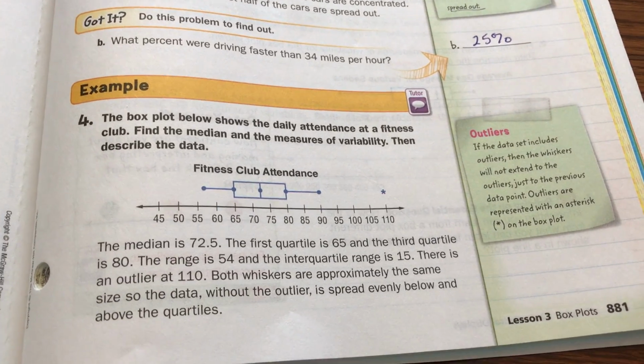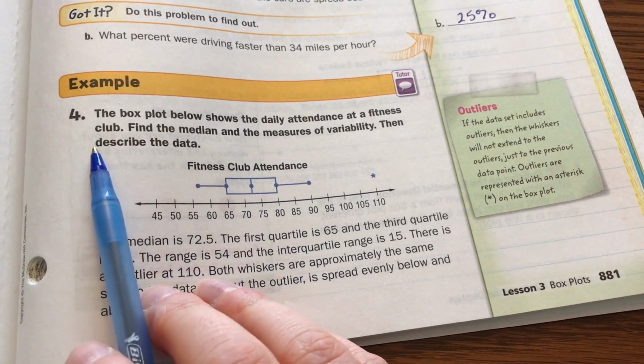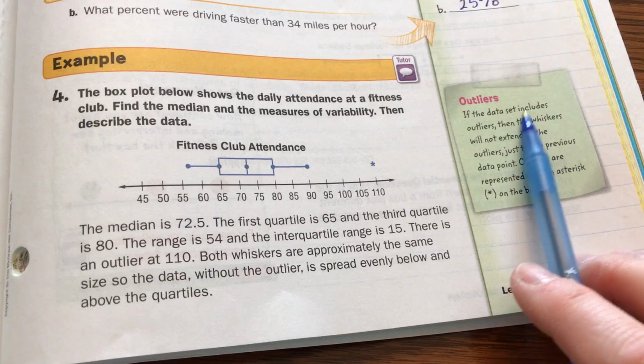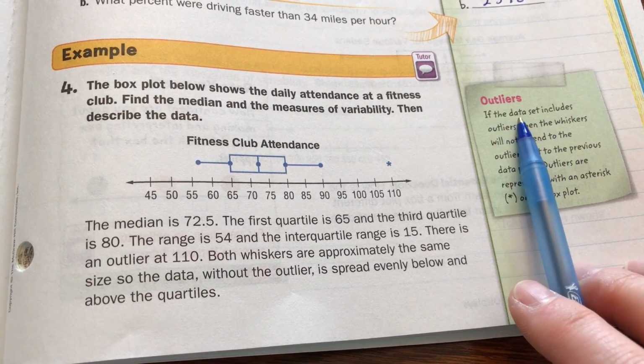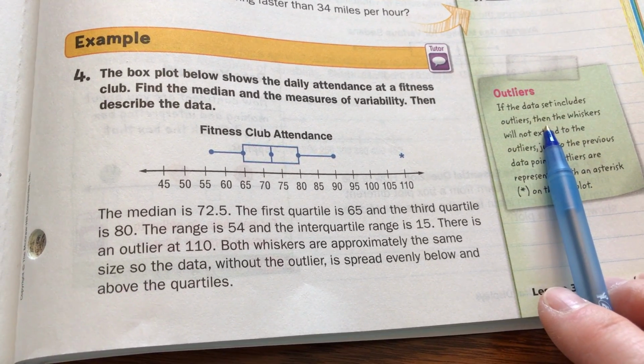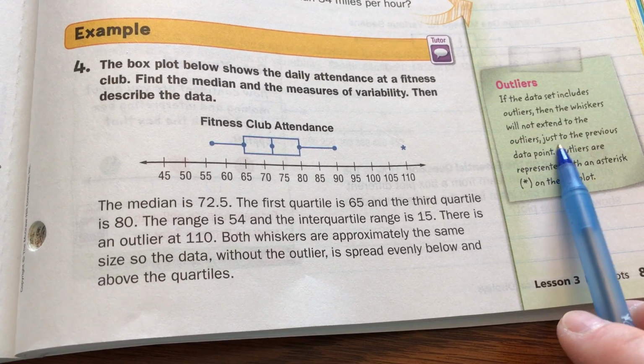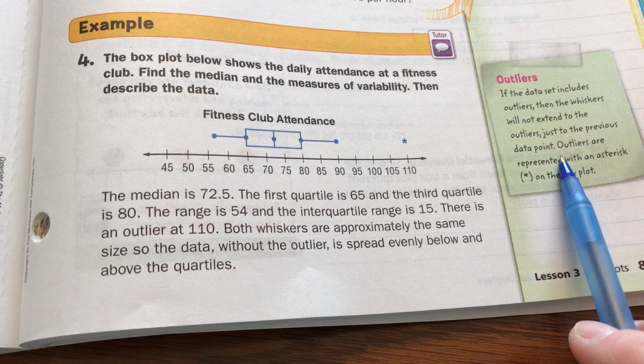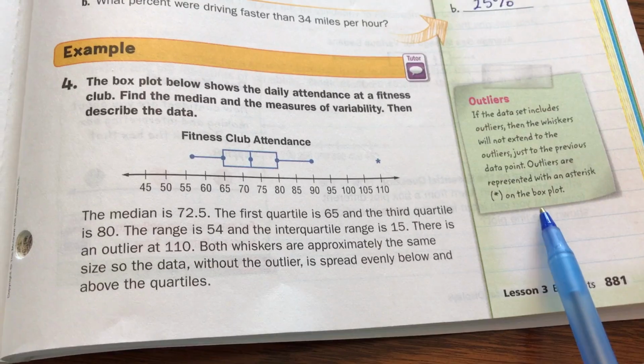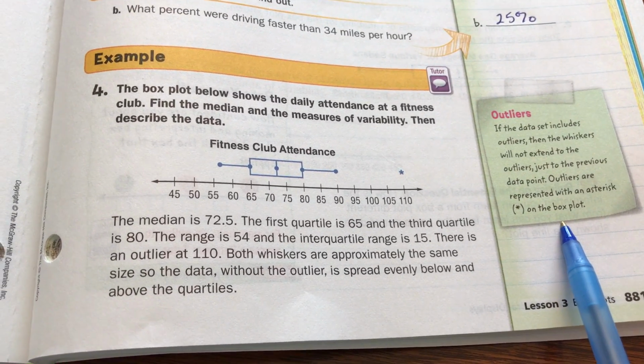Now, let's do number 4. This is the example here. First, about outliers. We talked about this earlier. If the data set includes outliers, then the whiskers will not extend to the outliers, just to the previous data point. Outliers are represented with an asterisk on the box plot.